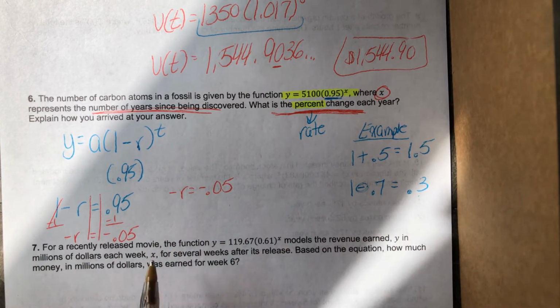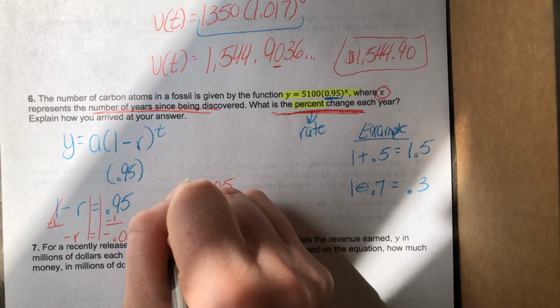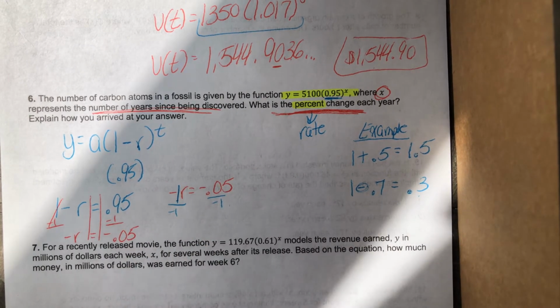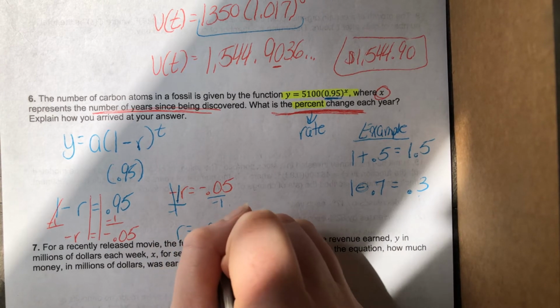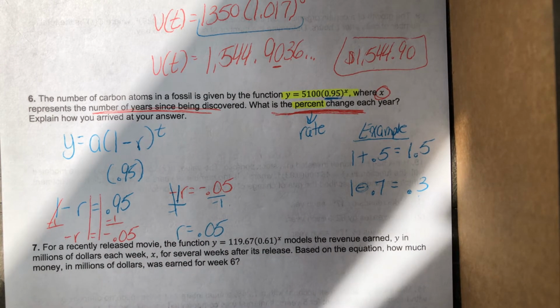I know that there's a coefficient in front, even though it's invisible. It's really an invisible 1 here, right? But it's really a negative 1. So I have to use the opposite, which is division, to get rid of it. So when I cancel that out, I get R is actually 0.05 as a positive number.